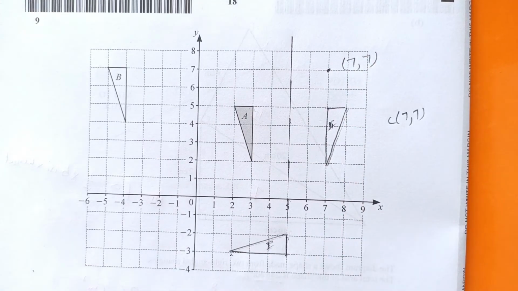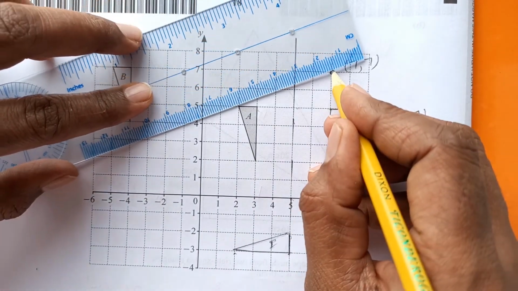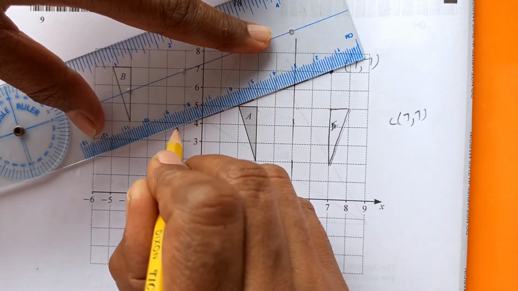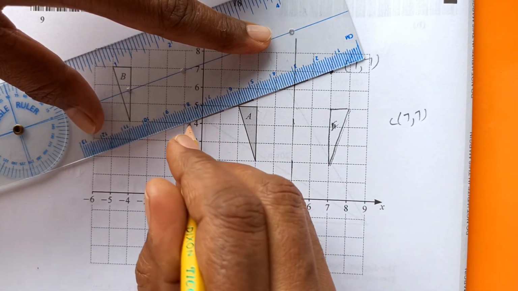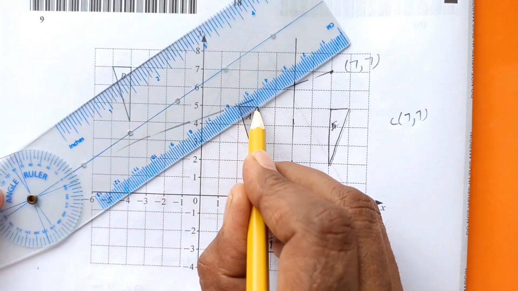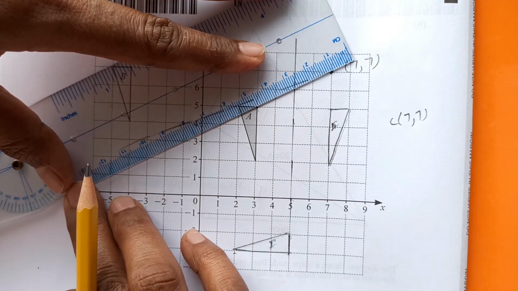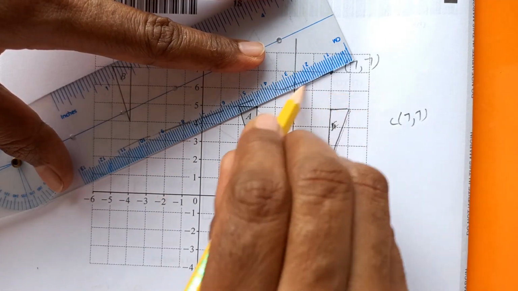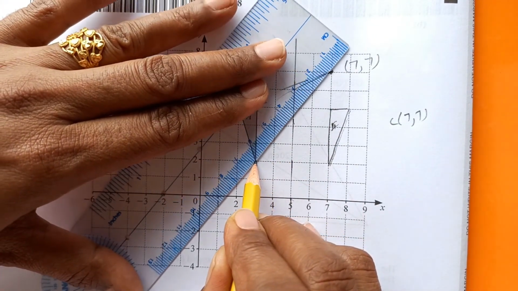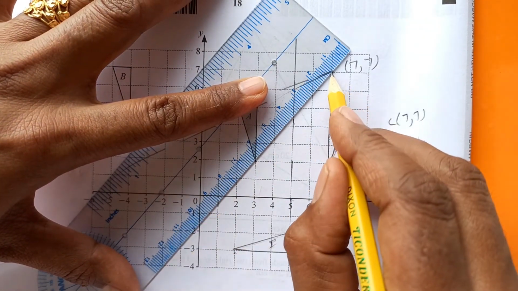So we need to draw lines from here to each vertex. So we can use ruler and sharp pencil for that, right? Then the second vertex of A, you have to be careful while drawing these lines, and then the last one is here at the corner.